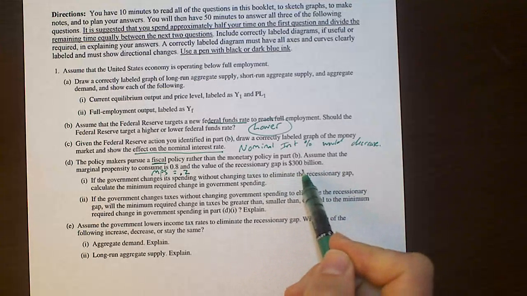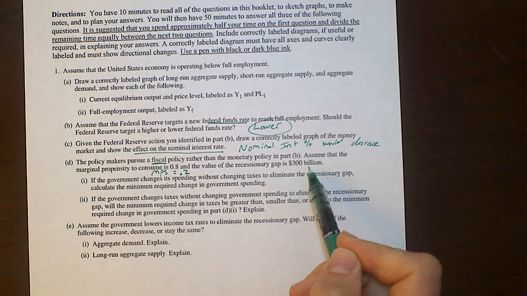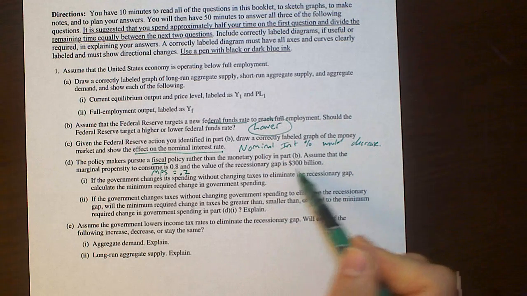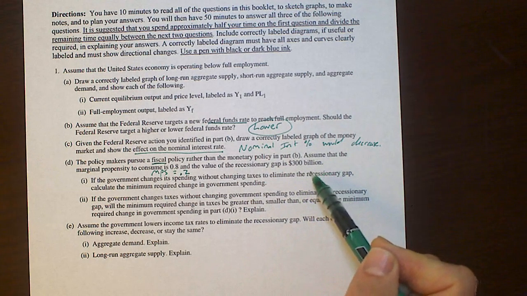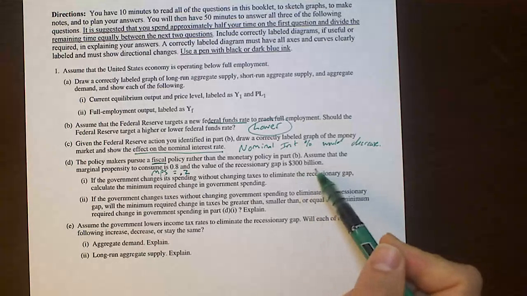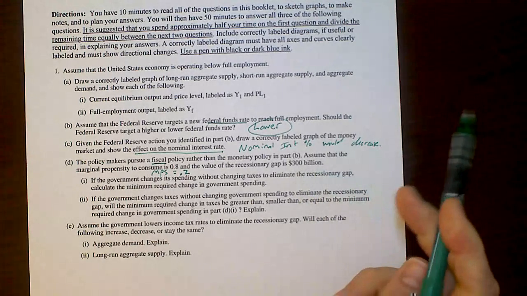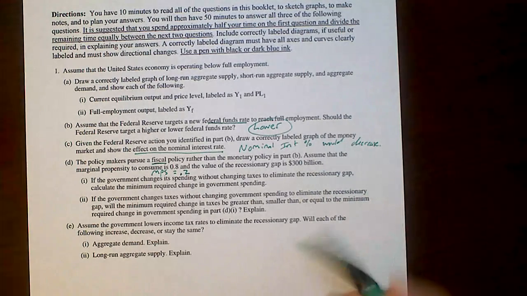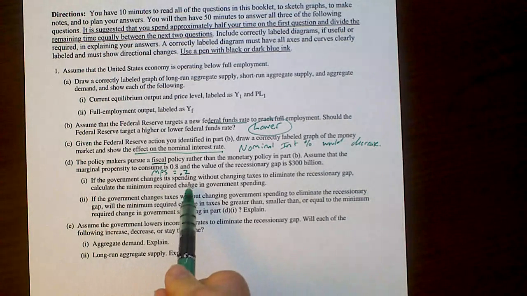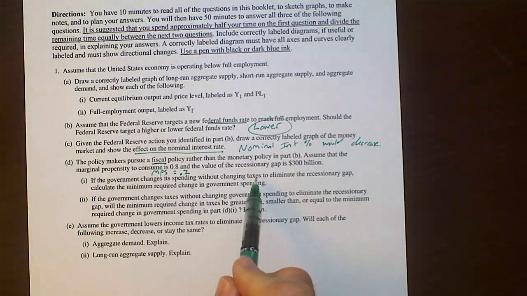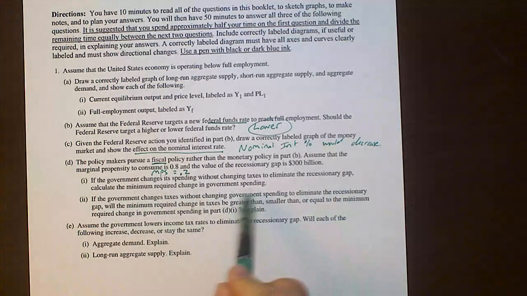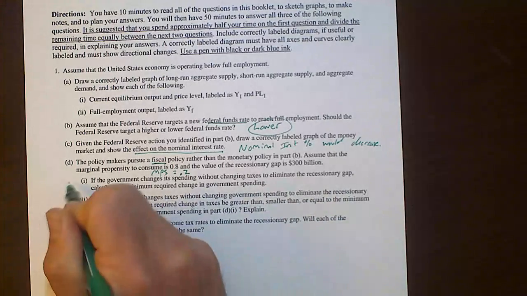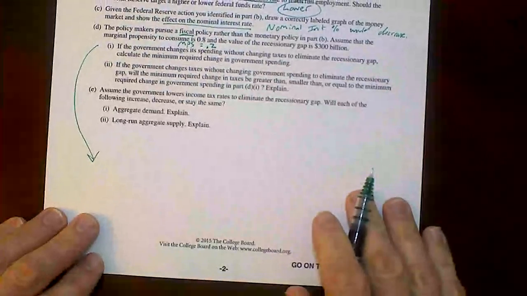This is a way of saying that the recession that we're in, which we drew up in part one, is a $300 billion recession. We would need to increase GDP by 300 billion to get back to the full employment level of output. Now, if the government changes its spending without changing taxes, to get rid of this gap, we need to calculate the minimum required change in government spending. So I'm going to take this down here so we've got a little bit more room to work.